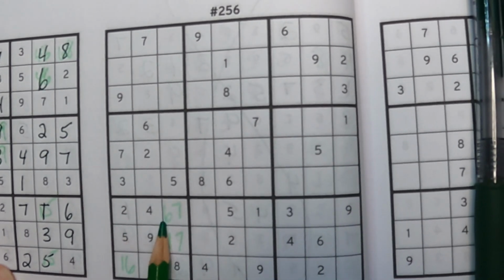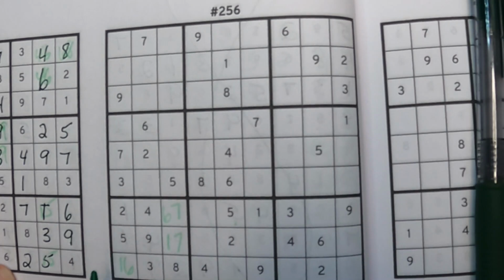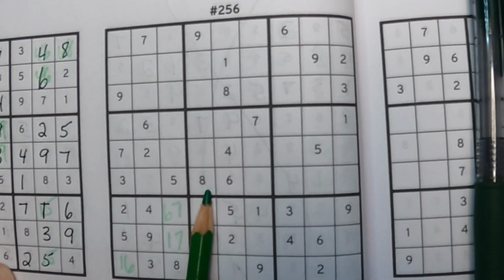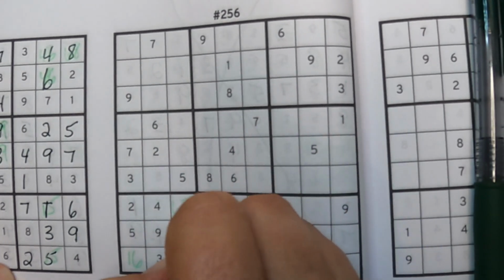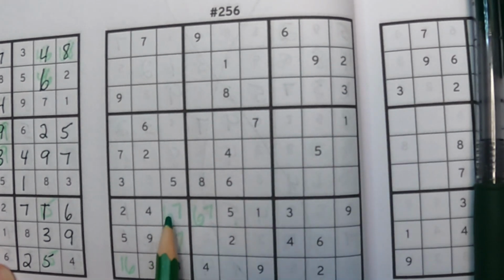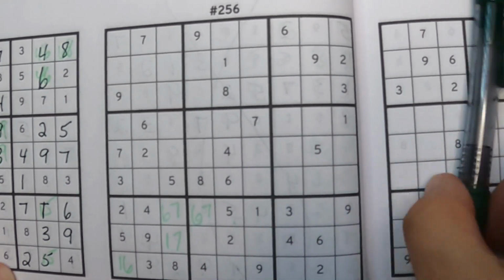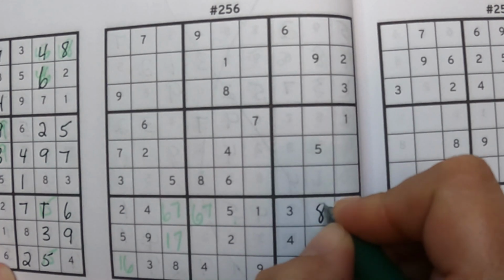If we look at this row, we're missing 6, 7, and 8. Got an 8 here. So 6, 7, and if the 8 can't be here or here, it means it has to be here.